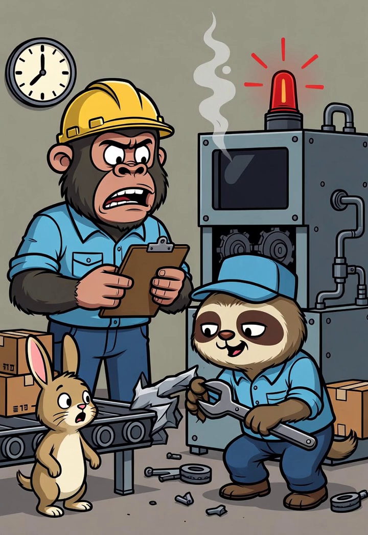You see the pattern? Breakdowns, changeovers, material shortages. These are your availability killers. And the scary part, most factories don't even track this properly. They just know the machine stopped sometimes, but they don't measure how much time is truly lost.